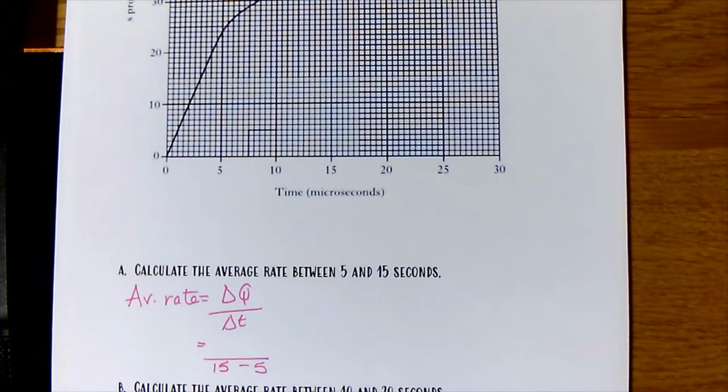Now for these questions, I would advise you to keep a ruler handy, because it makes it much easier when reading figures off of the graph.